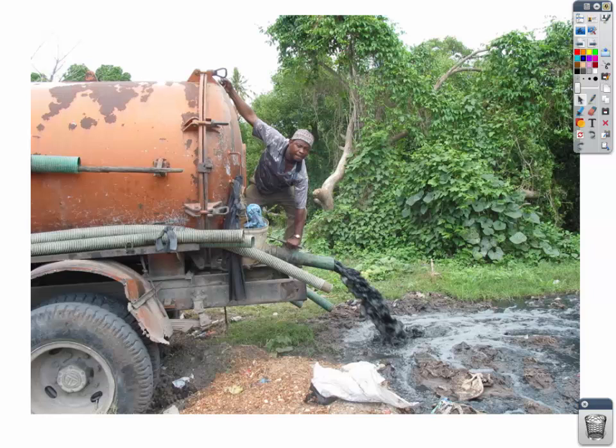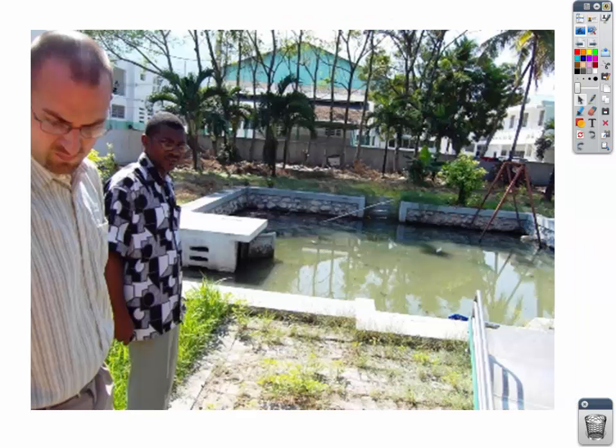In these developing countries, again, they don't have facilities like ours. They don't have the education. They don't have the know-how to care for the environment. This is the reality that we face. This is in Haiti. It's just a pool of sewage at an apartment complex.